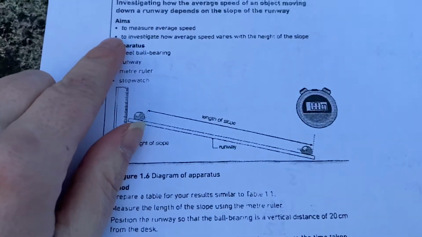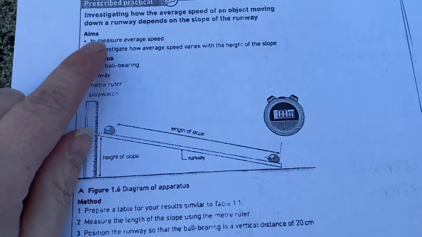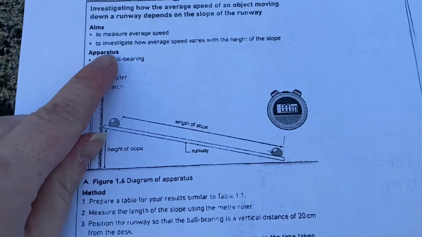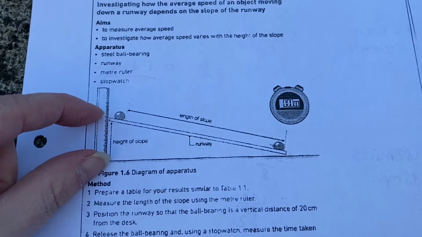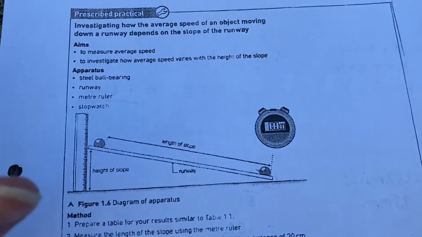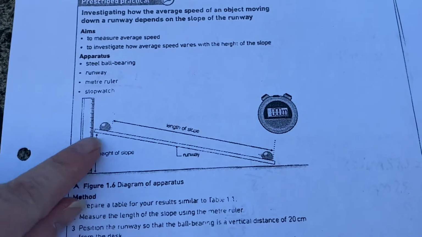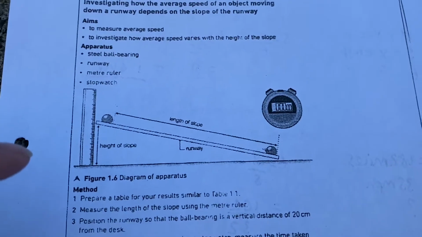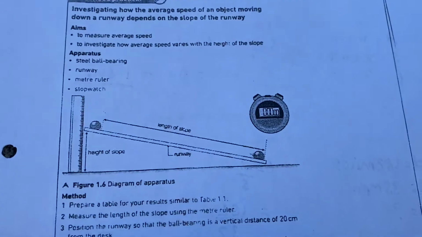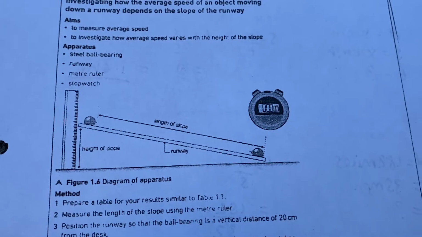We're going to measure the average speed. Well, we're technically not going to measure it. We're going to measure other things and then calculate the average speed. And we're going to investigate how that varies with the height of the slope. So our independent variable, the thing that we're going to be changing, is going to be the height of this slope. And then our dependent variable, technically, is going to be the time that it takes to go down here. And then from that, we're going to calculate the average speed.